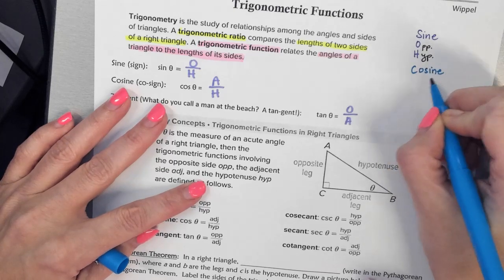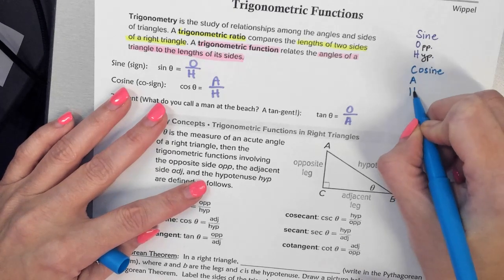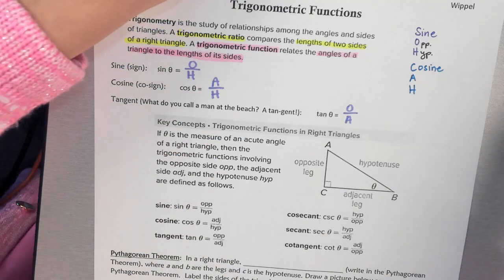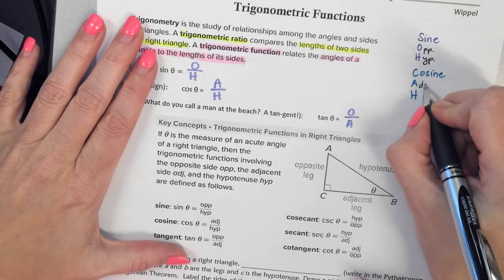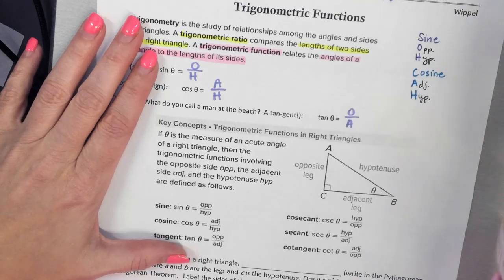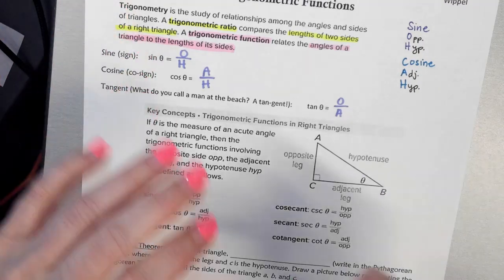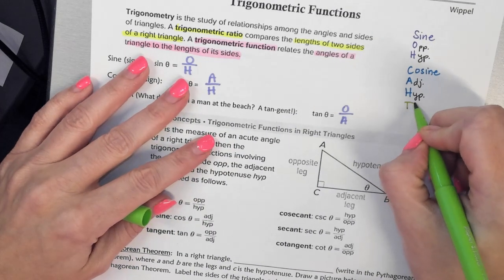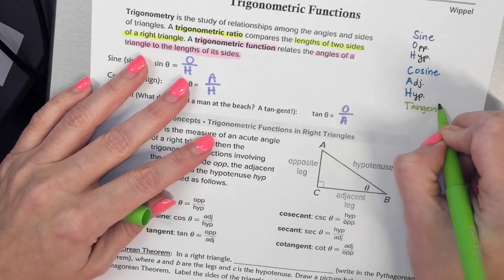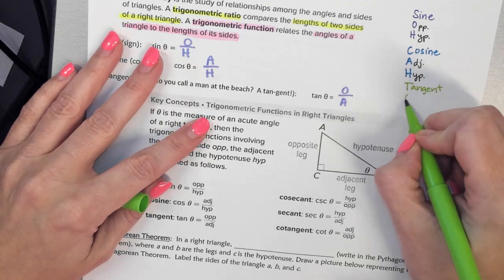For some reason, that's always what it reminds me of. Is the adjacent over the hypotenuse. And then a man at the beach is going to be opposite over adjacent.